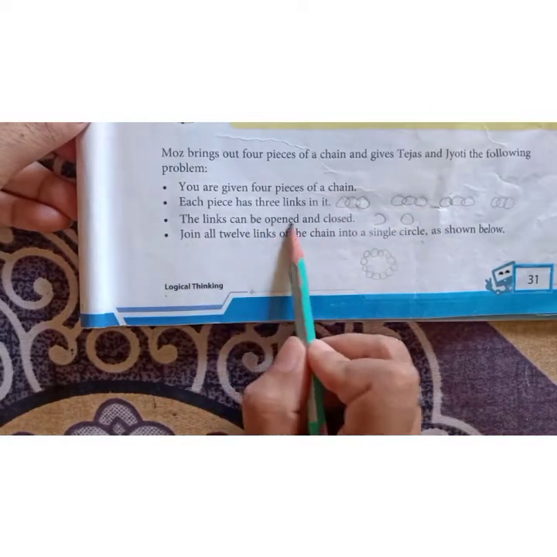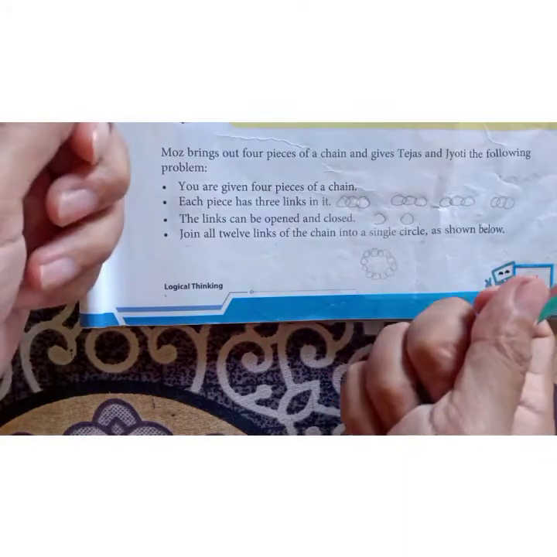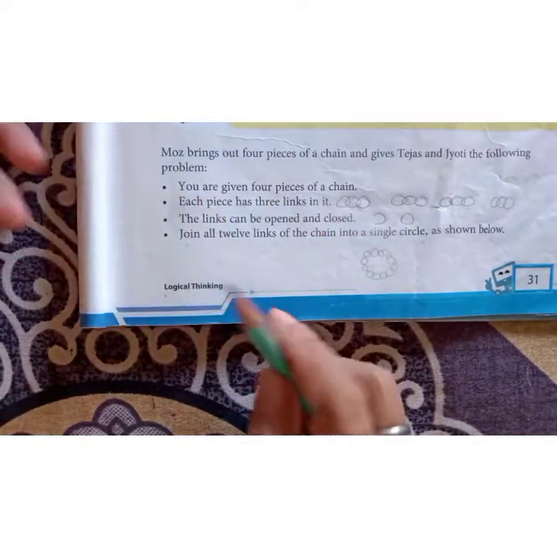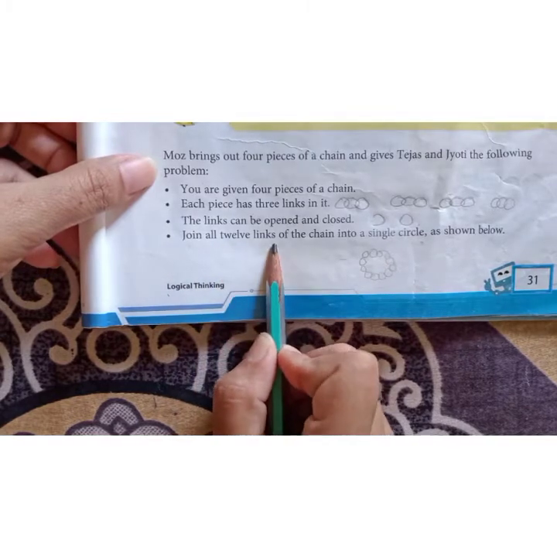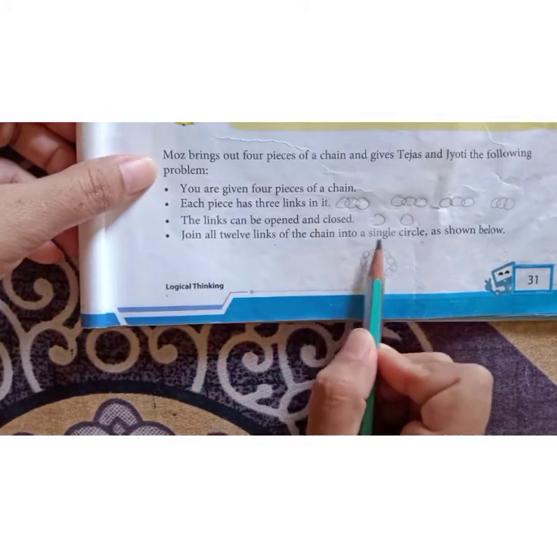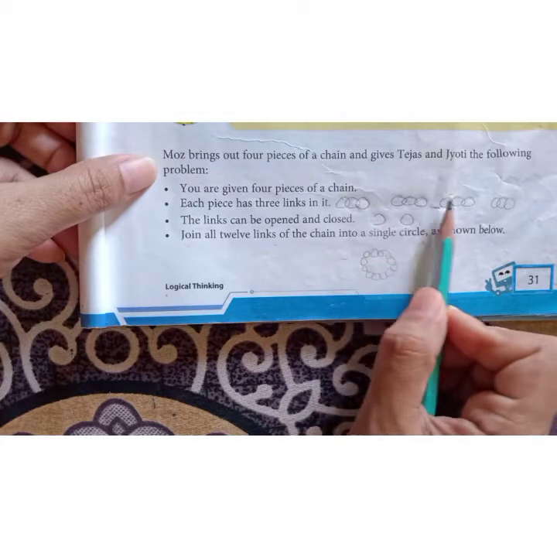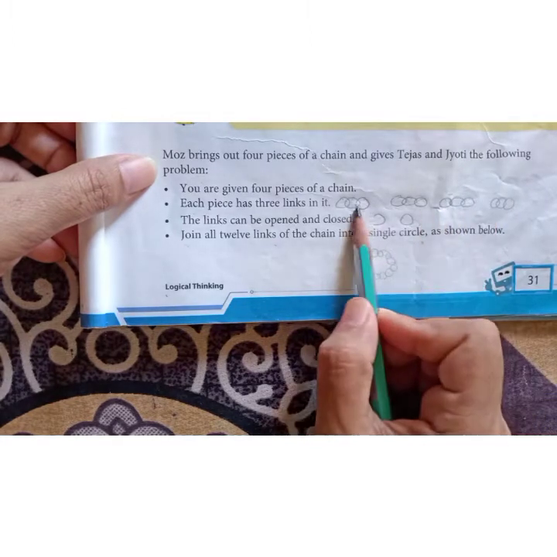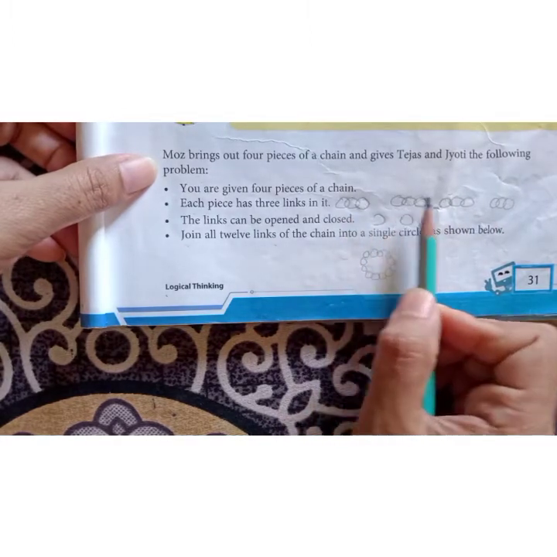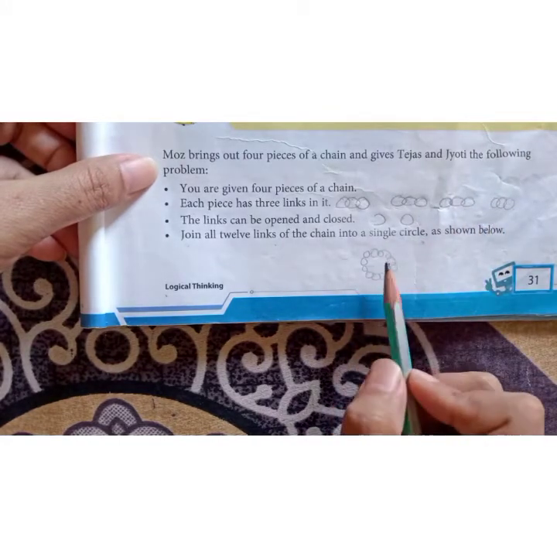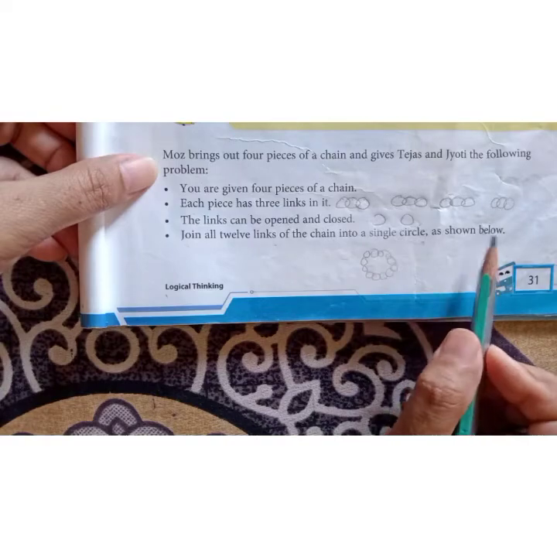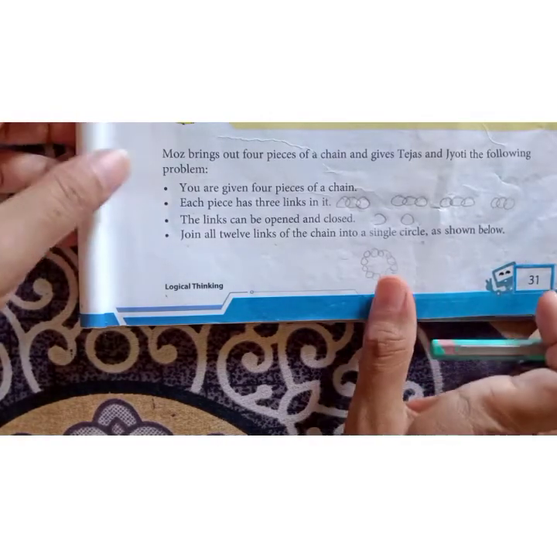Okay, the link can be open and closed. Now, join all 12 links of the chain into a single circle. They have to join all these links, all these 12 links of the chain into a single circle as shown below. So on the next page, there is a picture. Let's see.